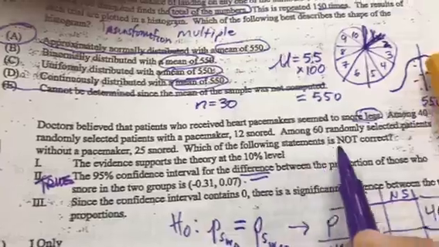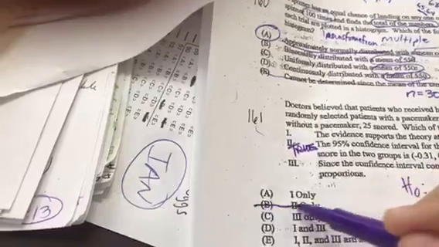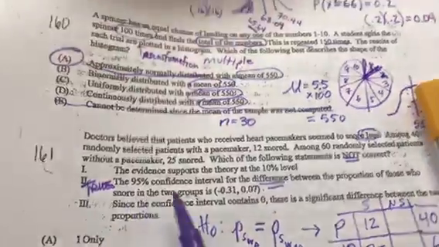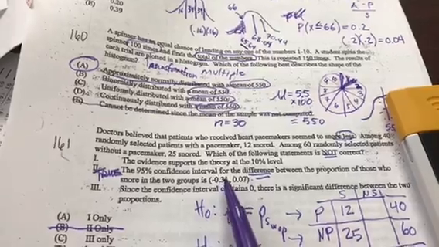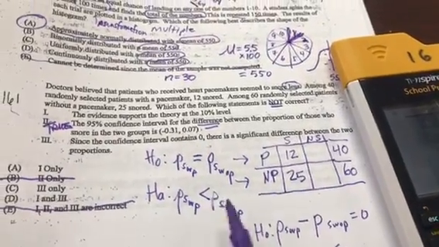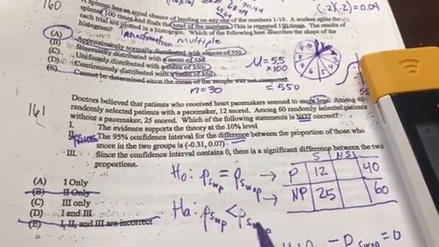Now we're looking for which one is not true. So since we know 2 is true, B is definitely out, and E is out. Okay, so let's keep going. And now it says, anytime you do a confidence interval for a difference between a proportion, you're definitely going to look for whether or not there's a 0 in the interval. Because if there is a 0 in the interval, that means that there isn't a difference.